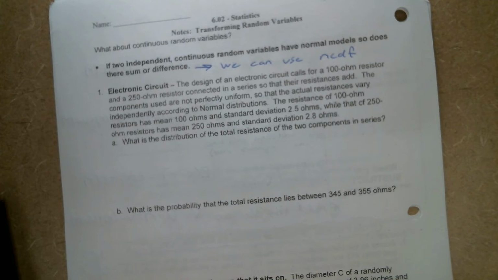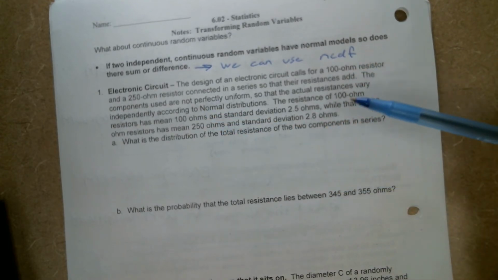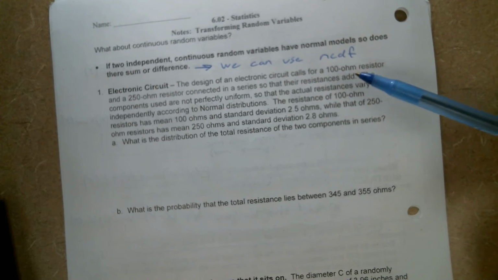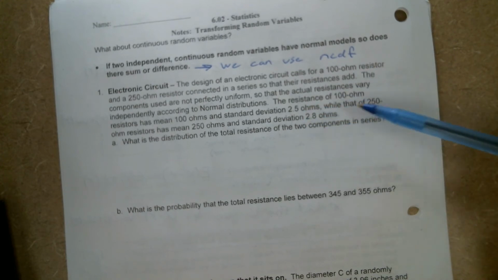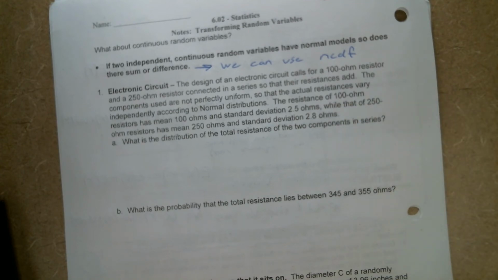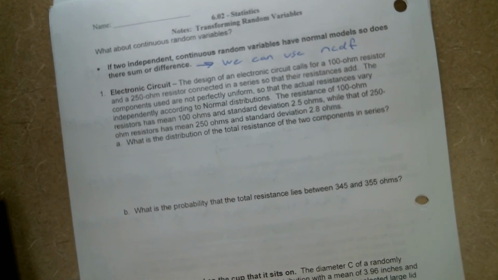So basically saying like, yeah, you used a 100 ohm and a 250 ohm, but sometimes the parts are a little better, sometimes the parts are a little worse. And even though they average out to 100 ohms, they won't always be exactly that. Even though they average out to 250, they won't be exactly at that. So it says, what is the distribution of the total resistance of the two components used?